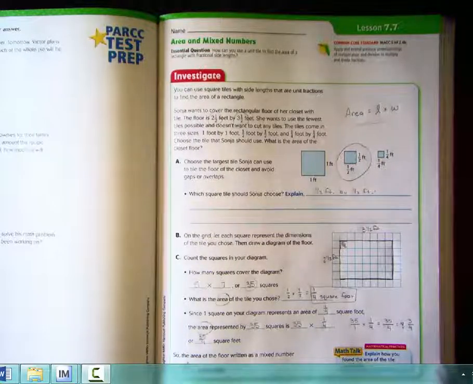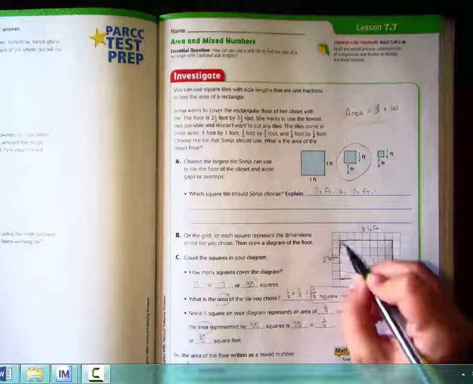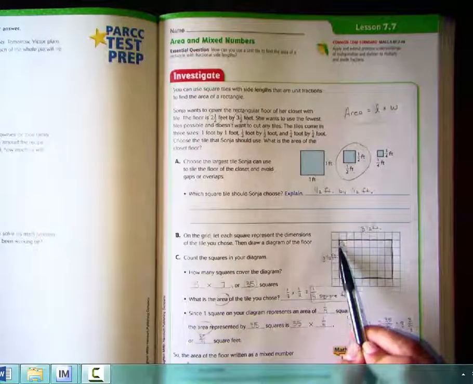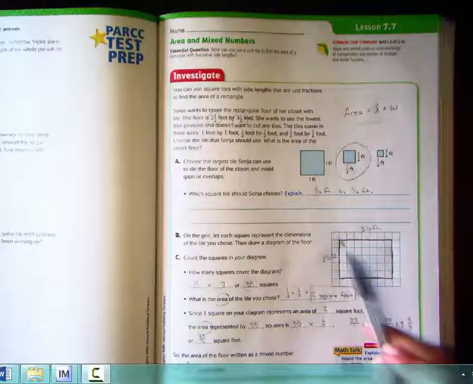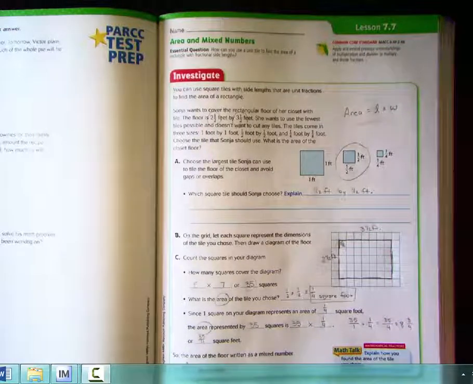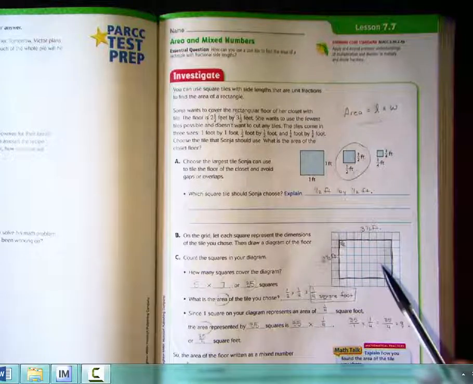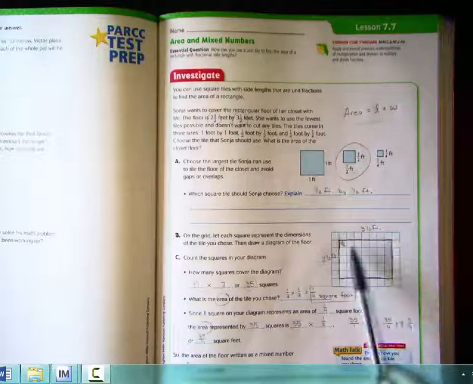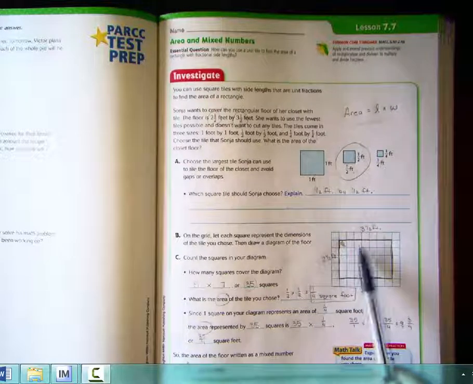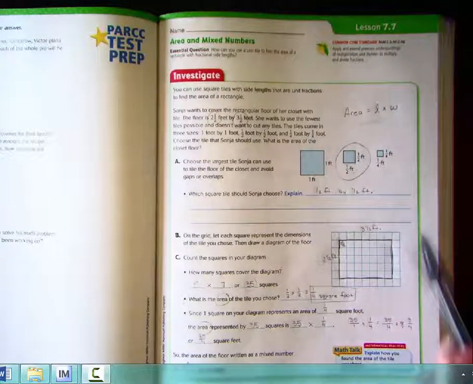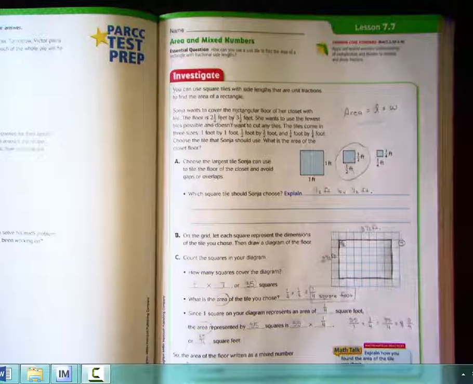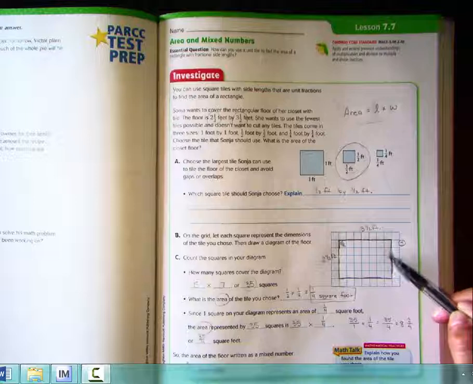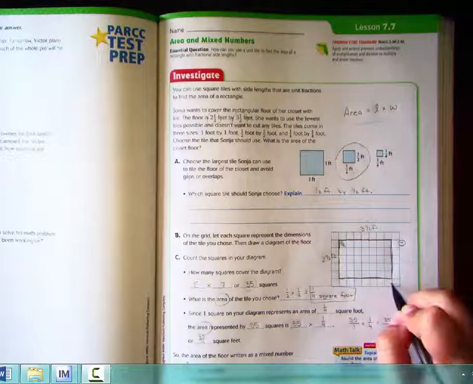So if the tile that we chose to use was 1/2 of a foot by 1/2 of a foot, we need to find out how many of these tiles are on each side. So going lengthwise, we have 1, 2, 3, 4, 5, 6, 7. And going down or widthwise, 1, 2, 3, 4, 5.